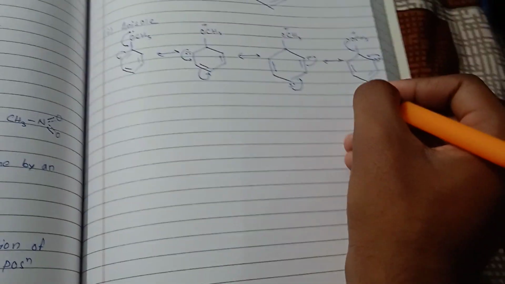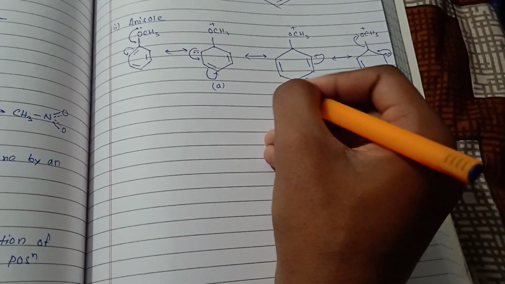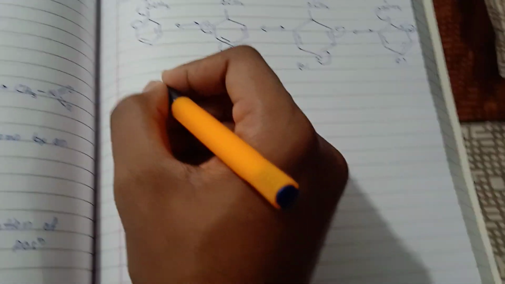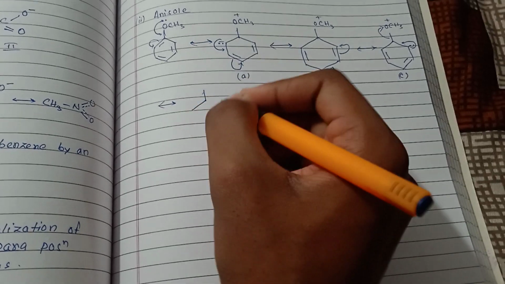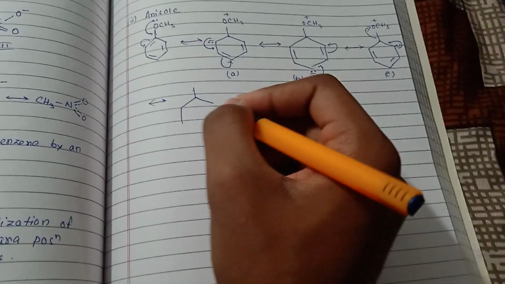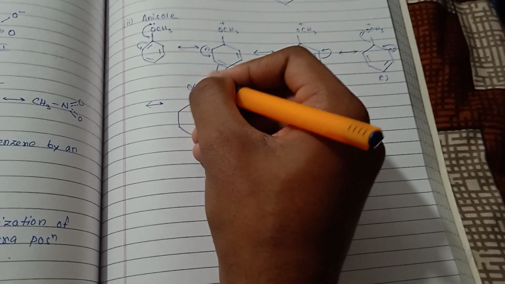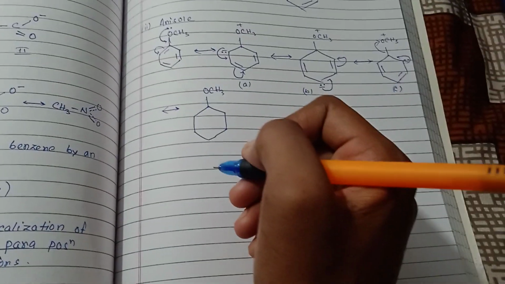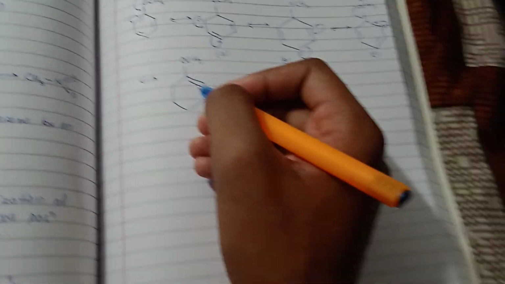Now the last resonating structure I am making here, that's A, B, C, and D I will be making here. Make again the benzene ring. There will be OCH3, and the alternate double bond changes from here to here.